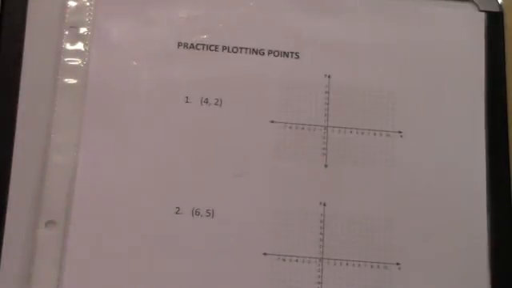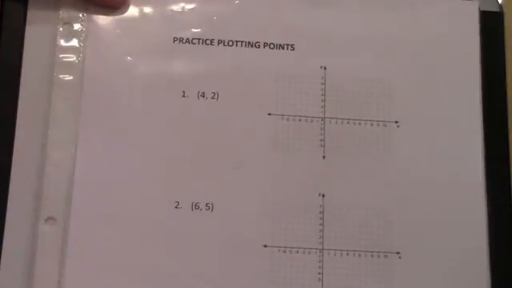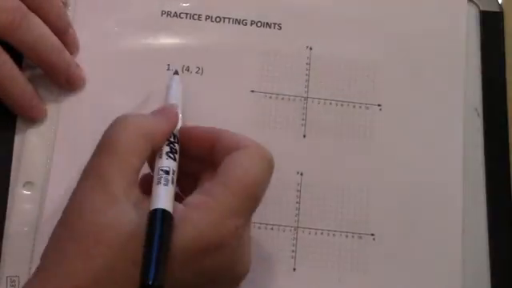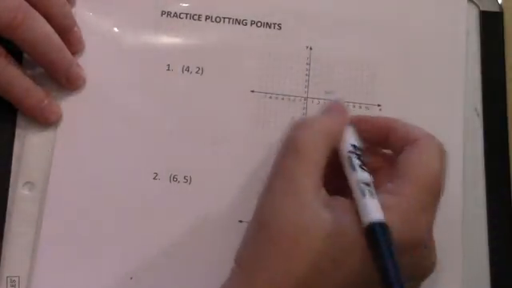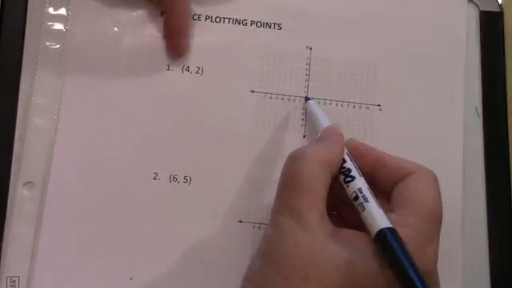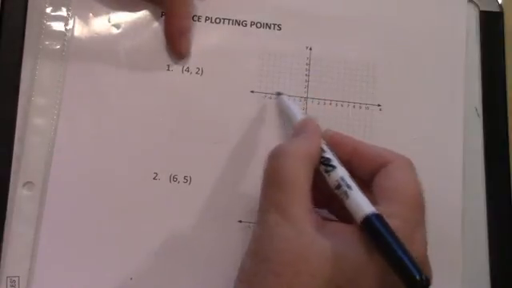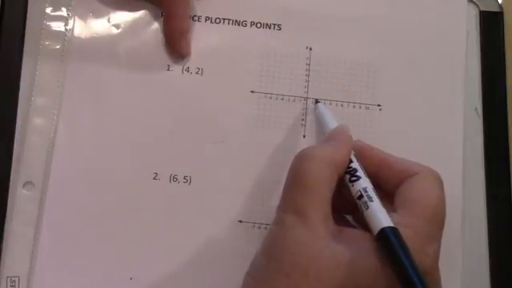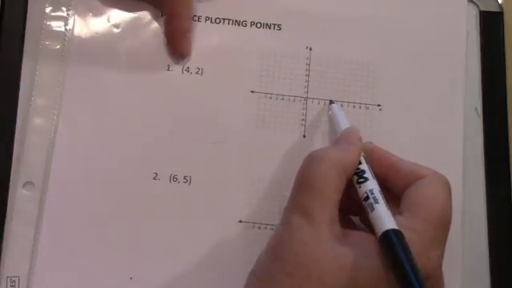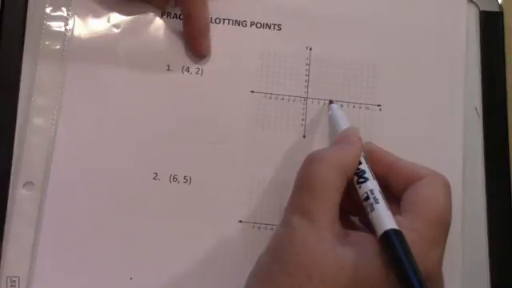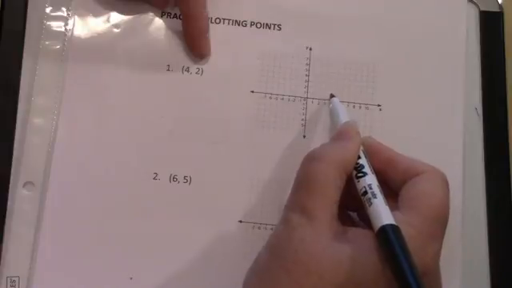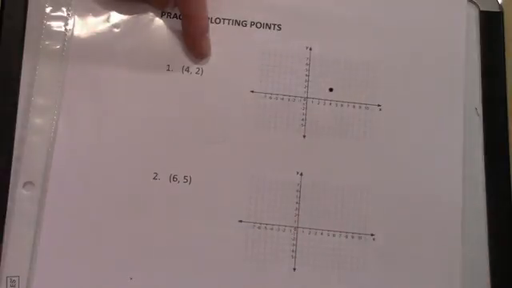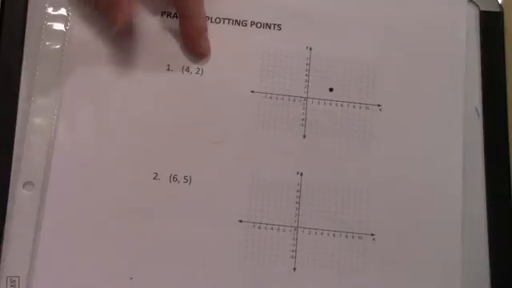So let's turn to the next page and we're going to practice plotting points. Our first coordinate that we're looking at is (4, 2). Step 1, we start in the middle. 4 is the x value, our x-axis. It's a positive number, so we're going to go to the right. 1, 2, 3, 4. Then our y-axis number is 2, and it's a positive number, so we're going to go up from this point, 1, 2, and there's our point. That is (4, 2) on your graph.